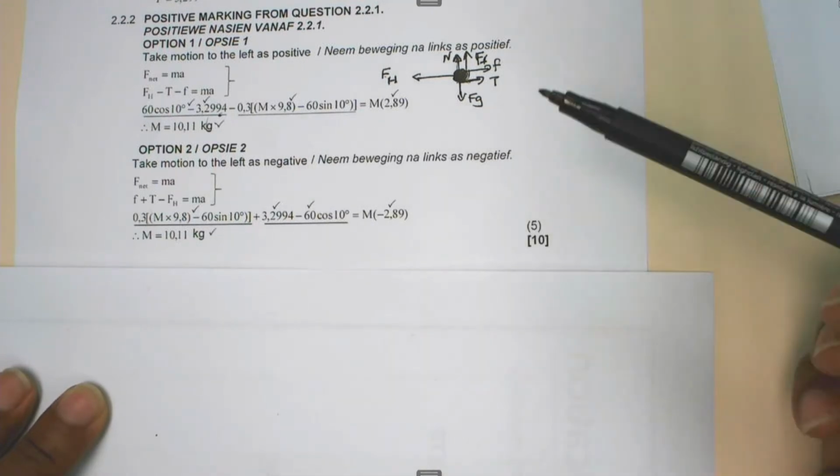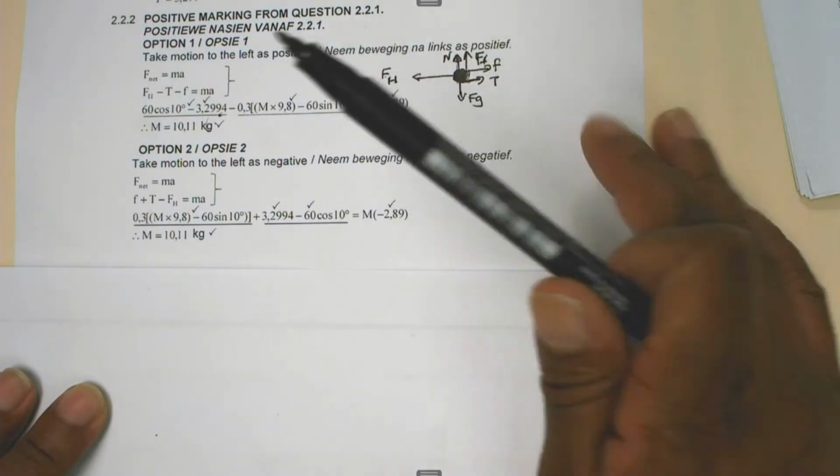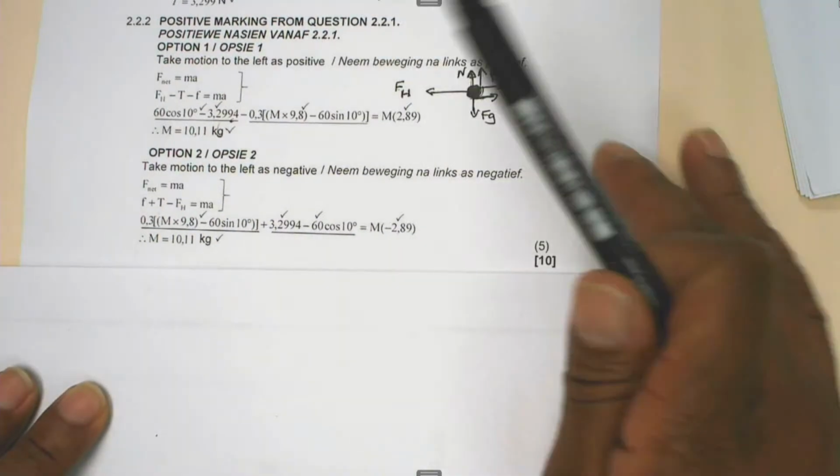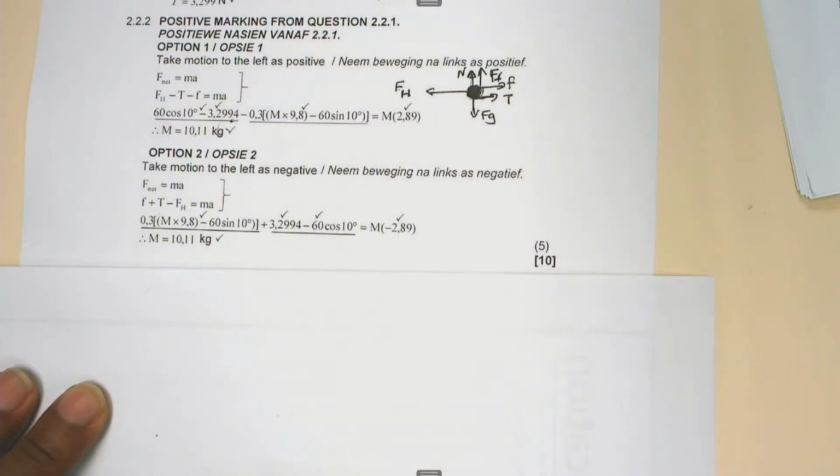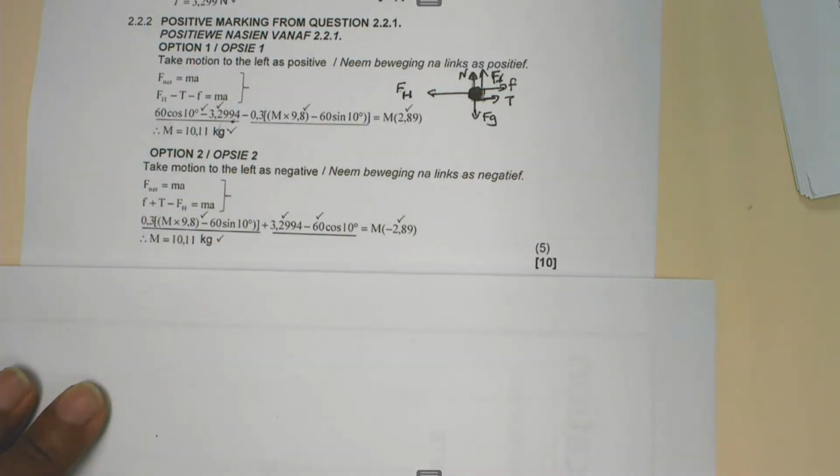So for that question number 2, it is going to be 10 marks. I hope it is clear for everybody, and that there are no questions or qualms about it. Now, that is 10 marks for that question. Now let's go to the next question, which is question number 3.